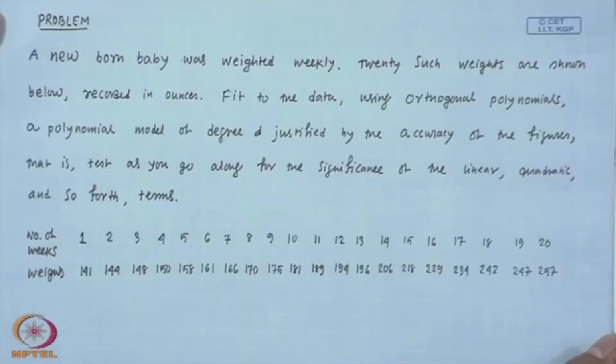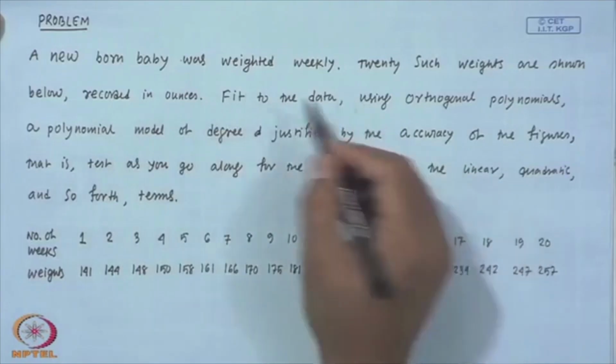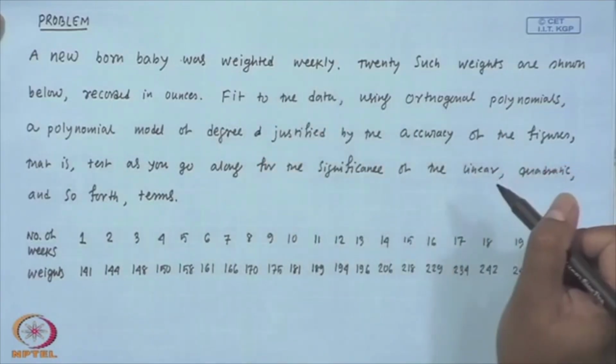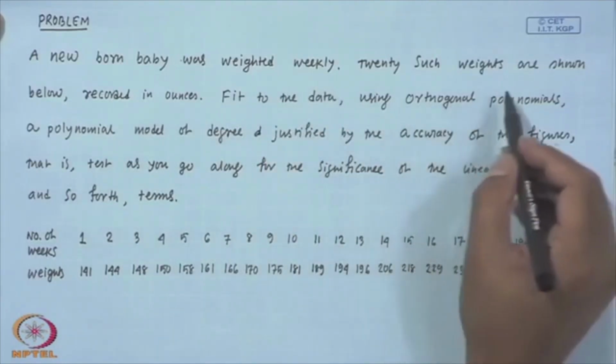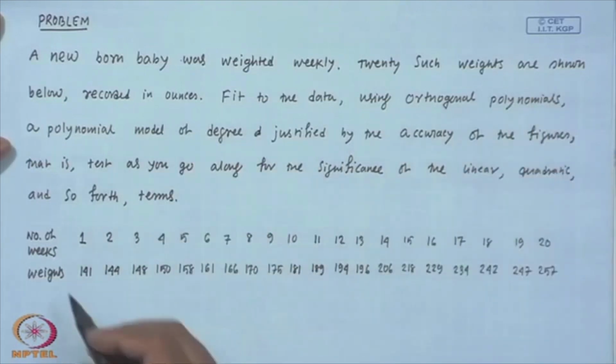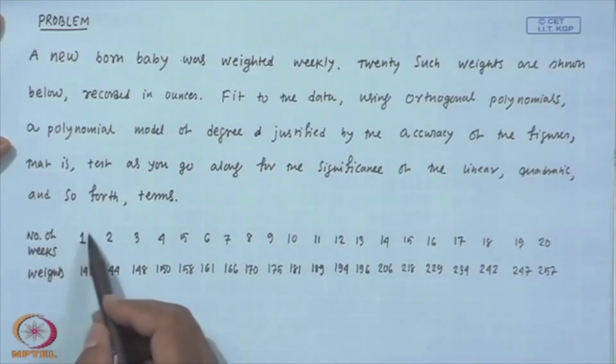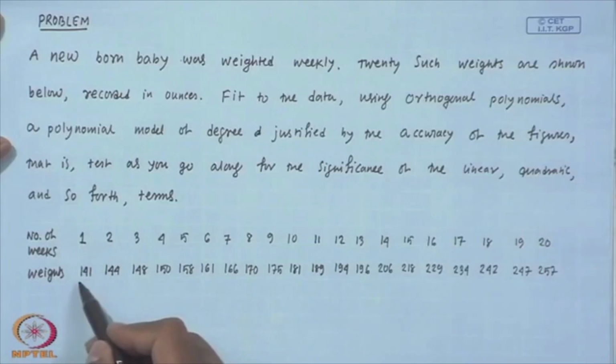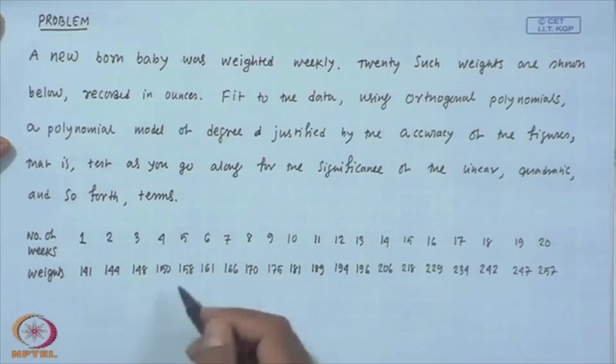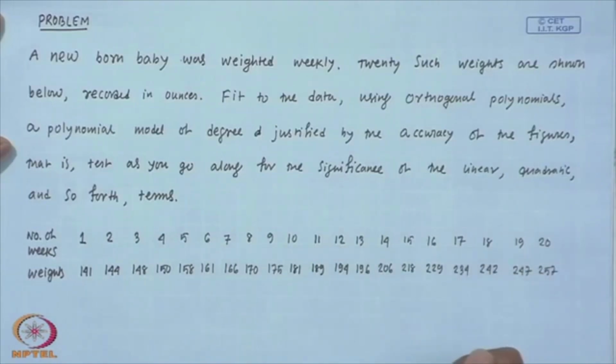The problem is that a newborn baby was weighed weekly, and 20 such weights are shown below. So, this is the first week, the baby has weight 141 ounce, okay. And similarly for 20 weeks the data are given.